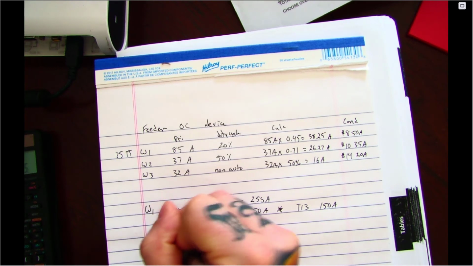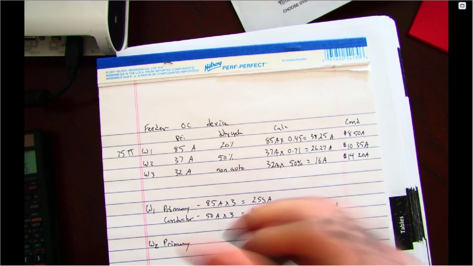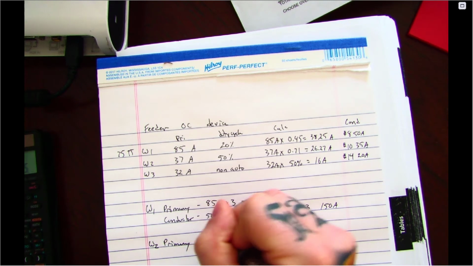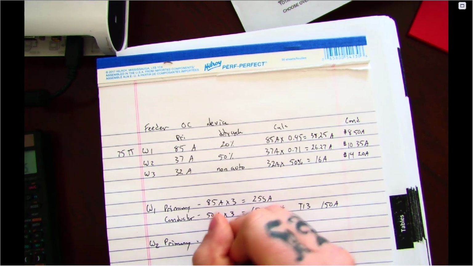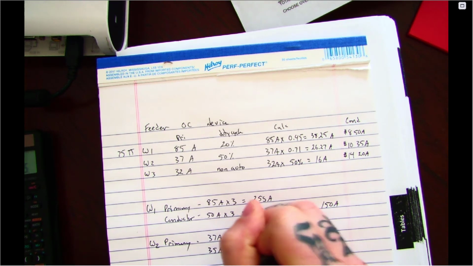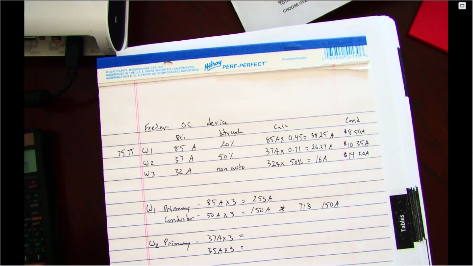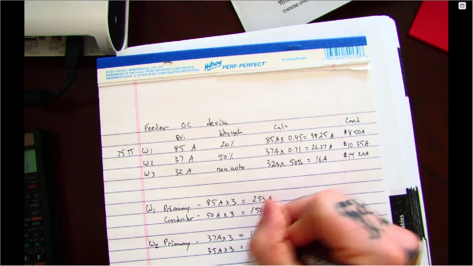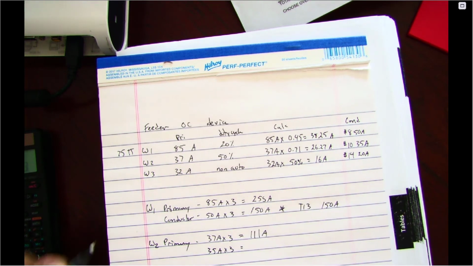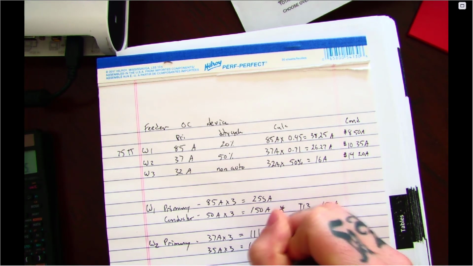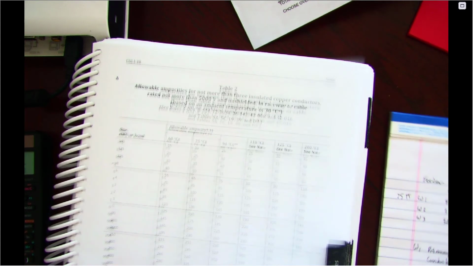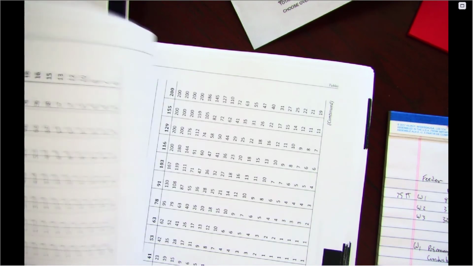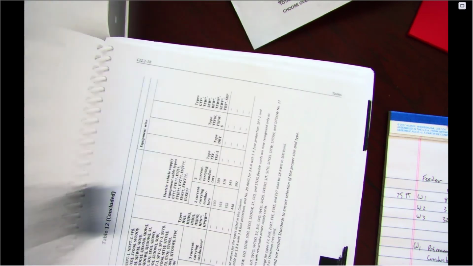Welder 2, we have our primary, 37 amps times 3, and then the conductor ampacity of 35 times 3. So 37 times 3 is 111, and 35 times 3 is 105. So again, we're going to use this one here, but we have to go to table 13 and see which size overcurrent device.